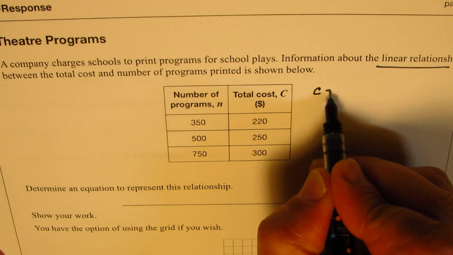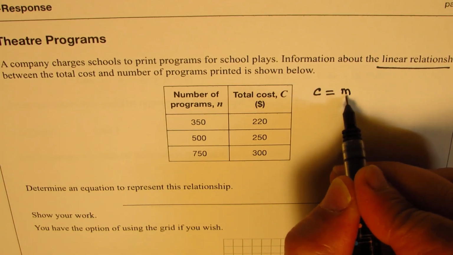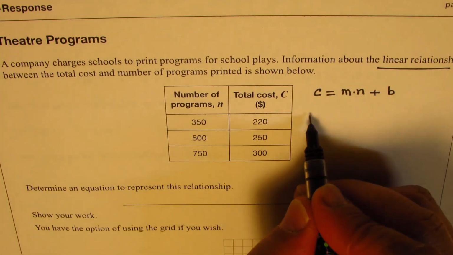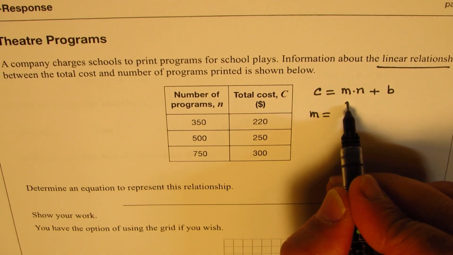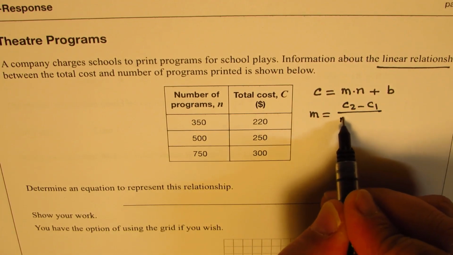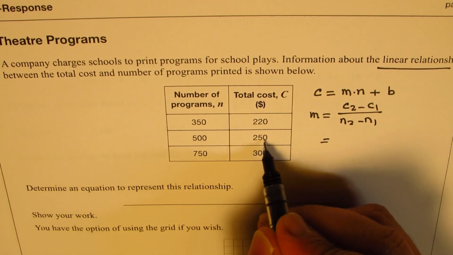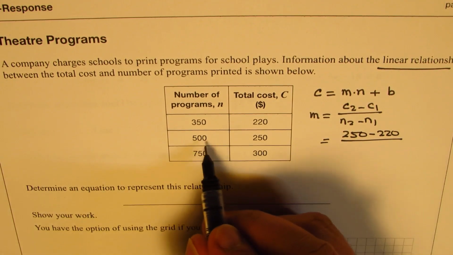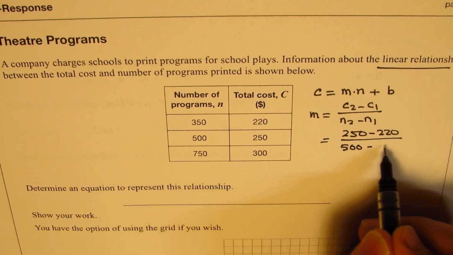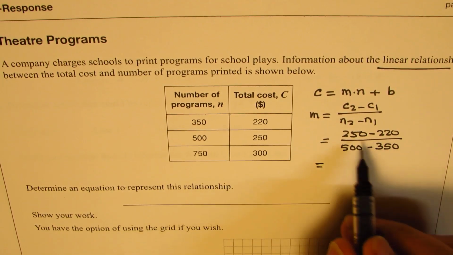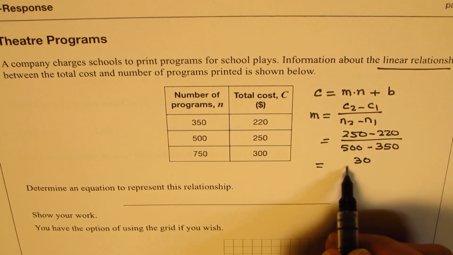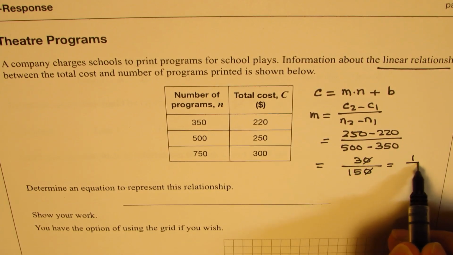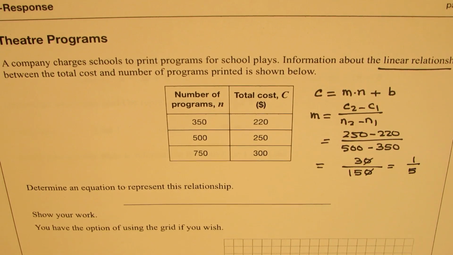Means you could write c as equal to the rate, which is m times n, plus b, the y-intercept. Now to find m, what can I do? I'll do c2 minus c1 over n2 minus n1, right? So let's take these two values. We have 250 minus 220 divided by 500 minus 350, right? So 250 minus 220 is 30 divided by 150, and that gives you 3 goes 5 times, 1 over 5. Okay? So that is the value of m.